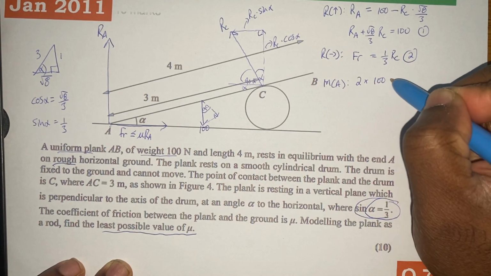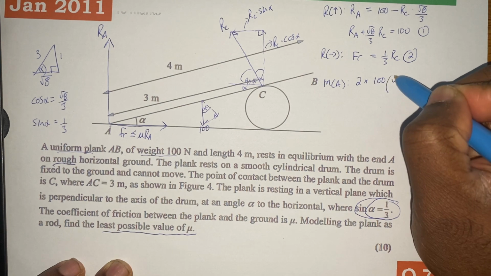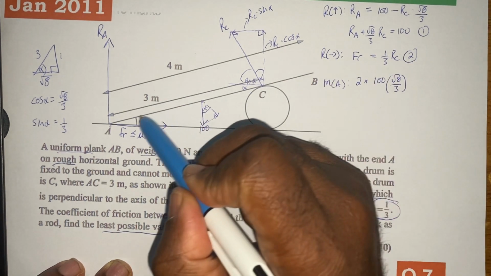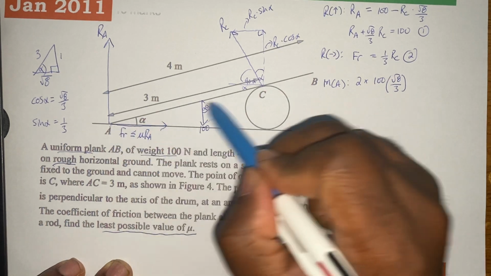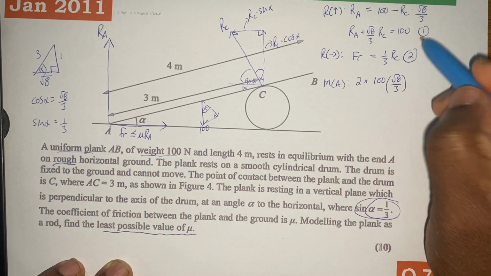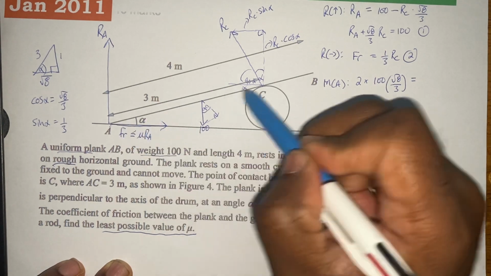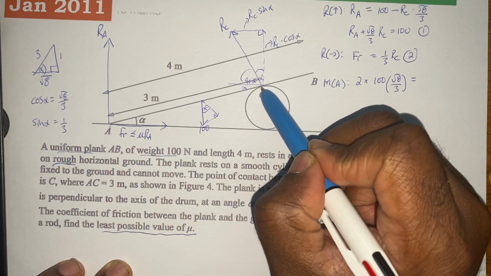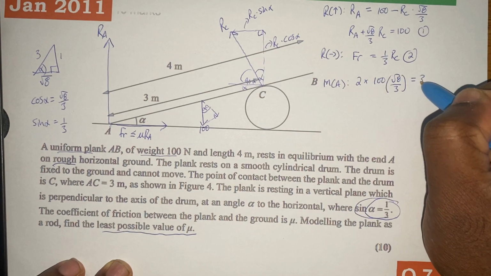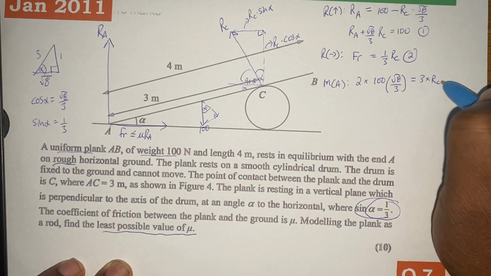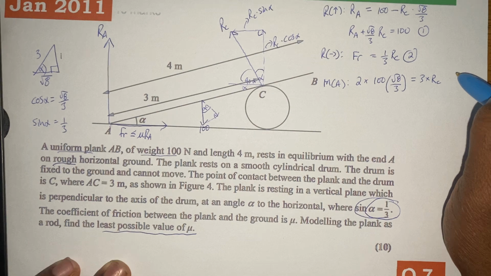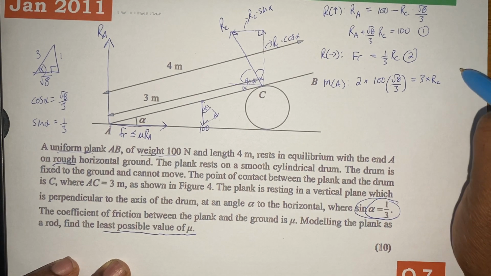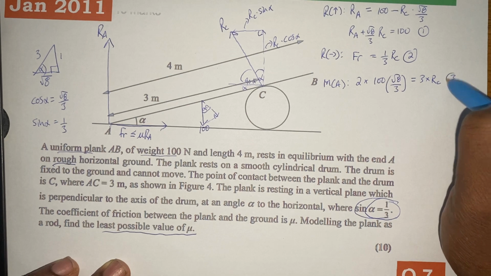So 100 cos alpha is root 8 over 3. This will be the clockwise turning effect. That will perfectly match the anti-clockwise turning effect, which will be 3 times RC. Because the plank is in equilibrium, the clockwise turning effect will be the same as the anti-clockwise turning effect. So that will be equation 3.